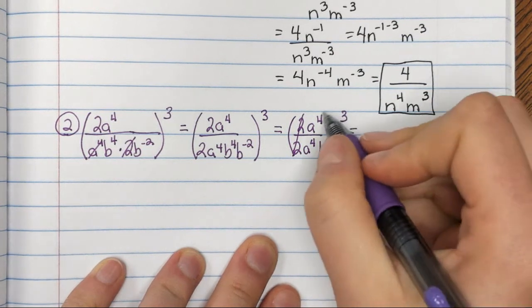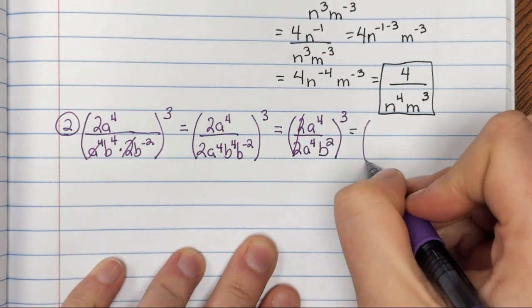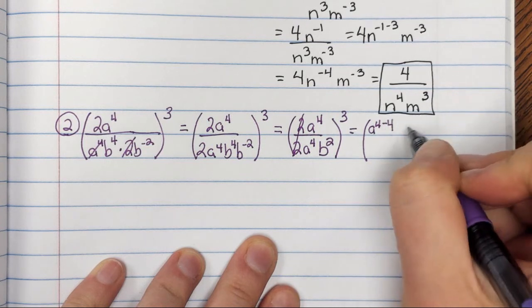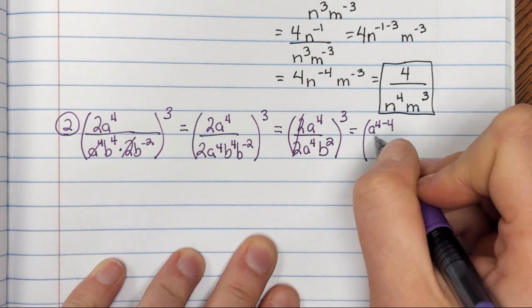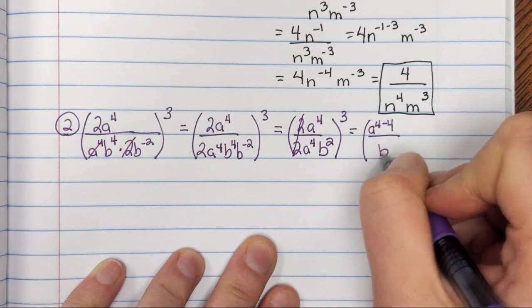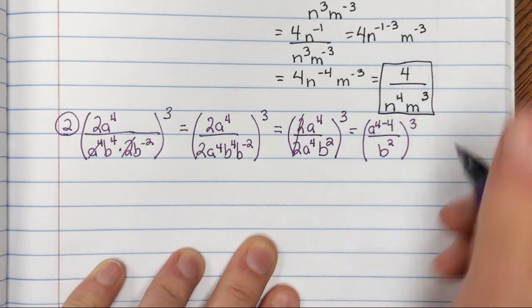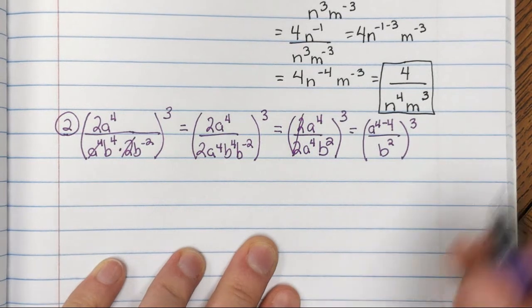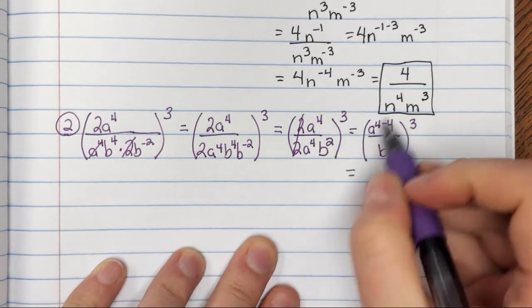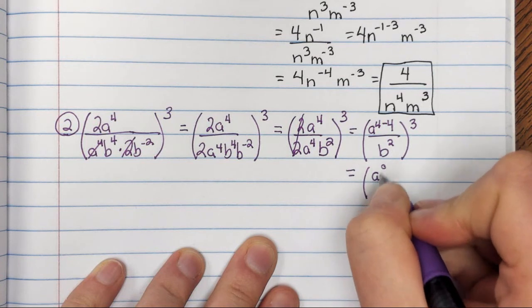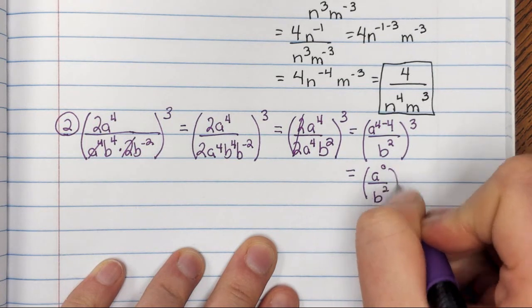All right, then I can subtract my exponents. I have a to the 4 minus 4 over b to the 2nd. This is all to the 3rd power. Okay, so 4 minus 4 is 0. So I have a to the 0 power over b to the 2nd power to the 3rd power.